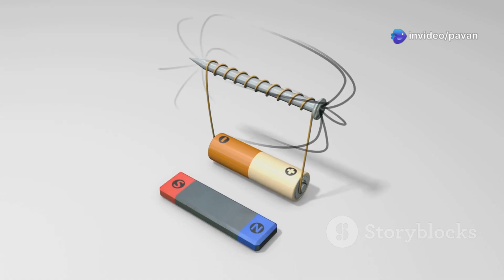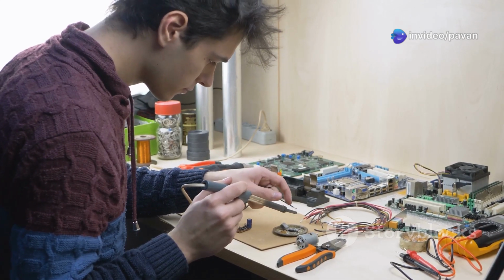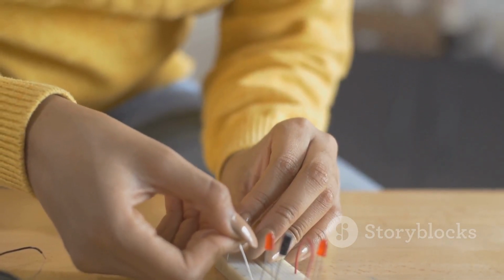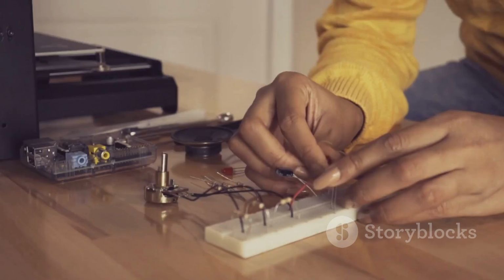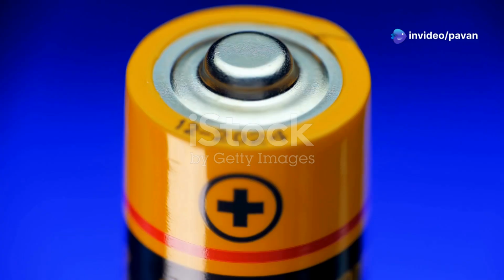For power, use a battery. A 9-volt battery works well. It gives electrical energy. You also need wires. A breadboard is very helpful. It lets you build circuits easily. No soldering is needed. This makes it great for beginners to learn. Get these items ready before you start building.